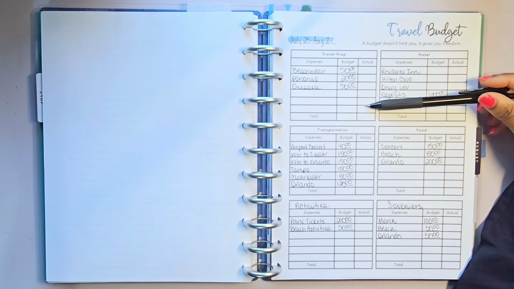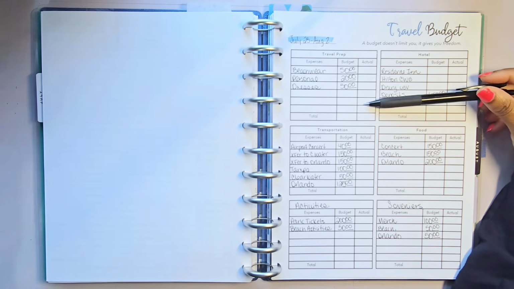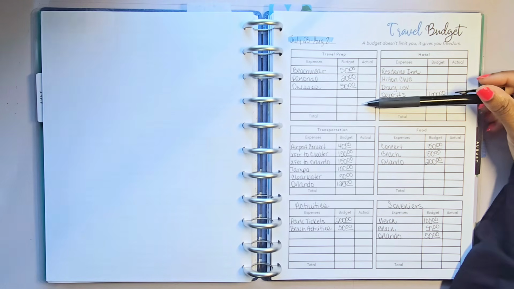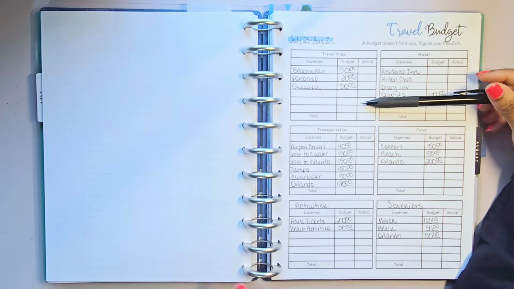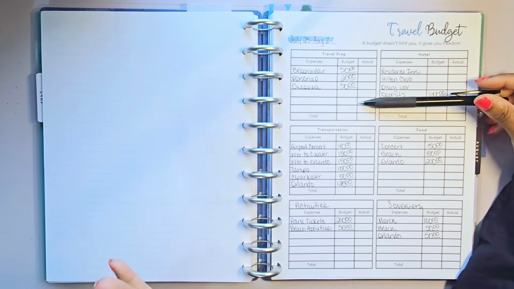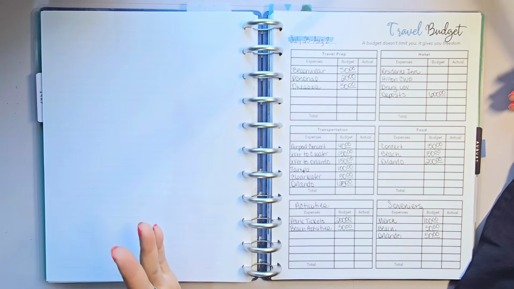I didn't know, okay, what beach area was I going to go to? Am I going to go to Orlando? Am I going to go to St. Augustine? Am I going to go to Miami? I didn't know any of that. I hadn't sat down and planned it. I just knew I was going to be gone for like 8 days.